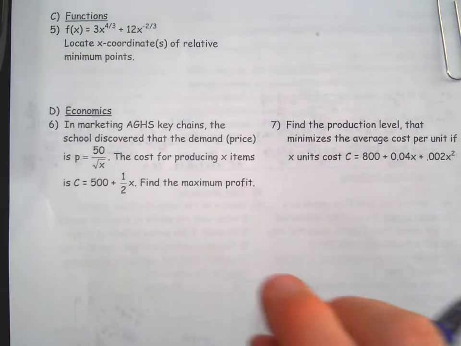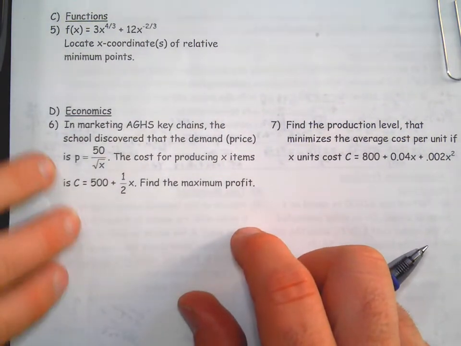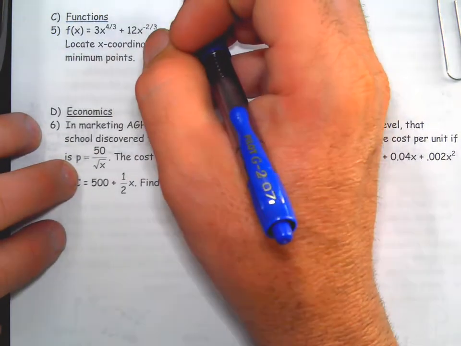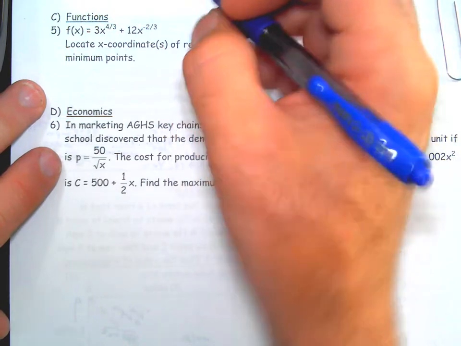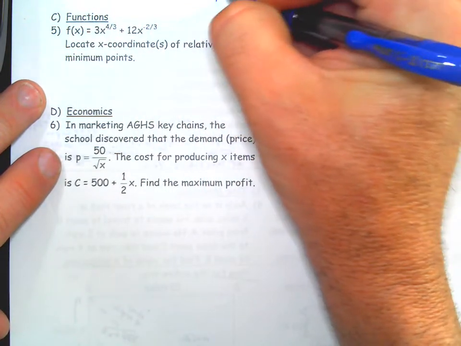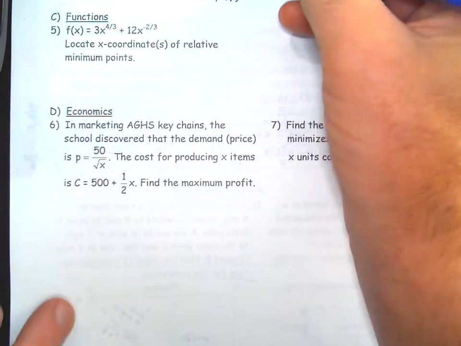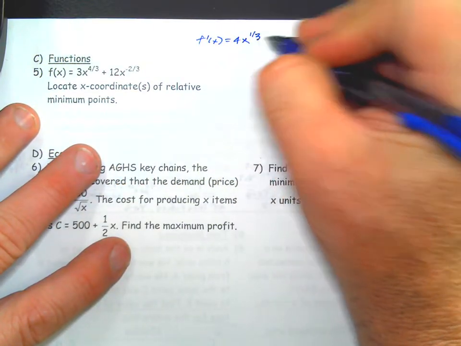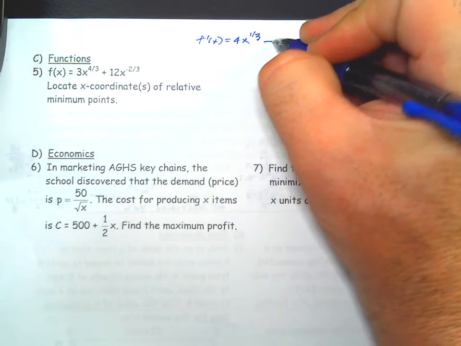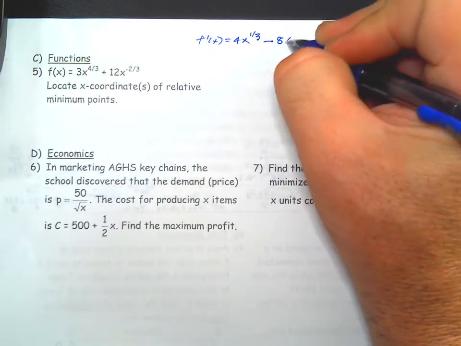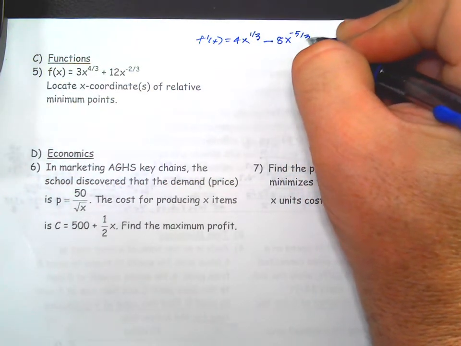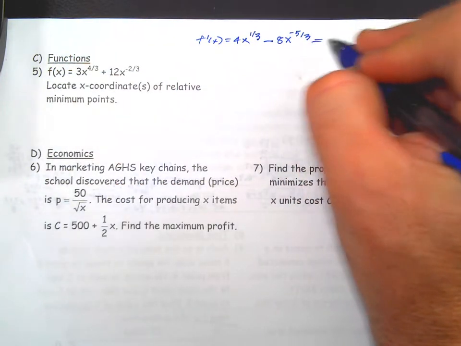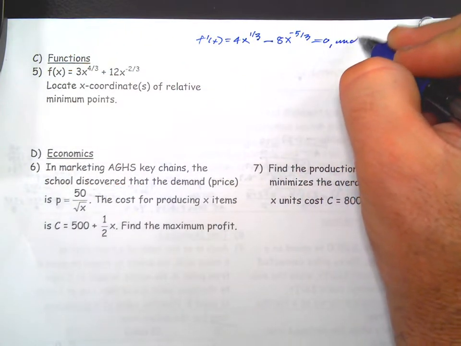Part C says locate x coordinates of relative minimum. Okay, let's do first derivative test most likely. So we need to take the derivative, which is going to be 4x to the 1/3 minus 8x to the negative 5/3. And you can show more work for that if you want. And we're going to set equal to 0 or undefined, find critical points.